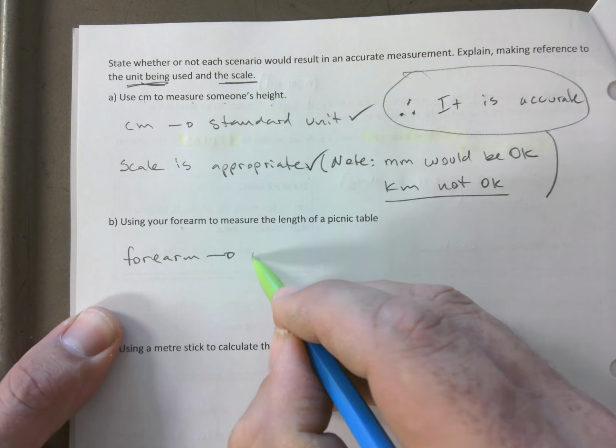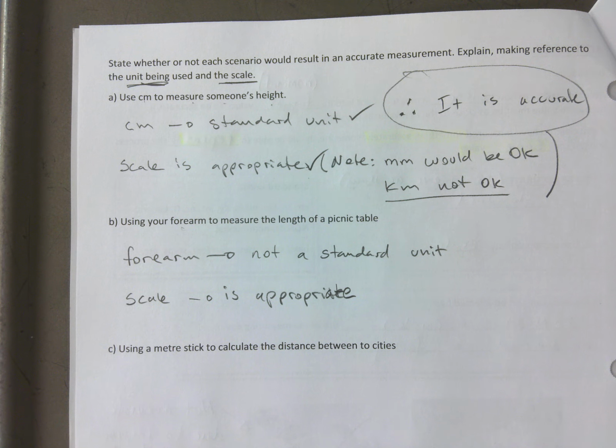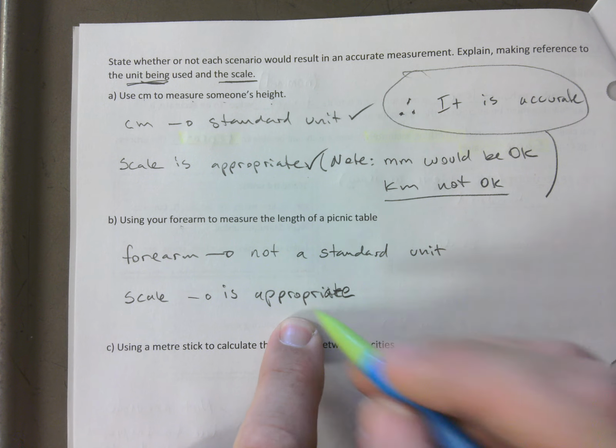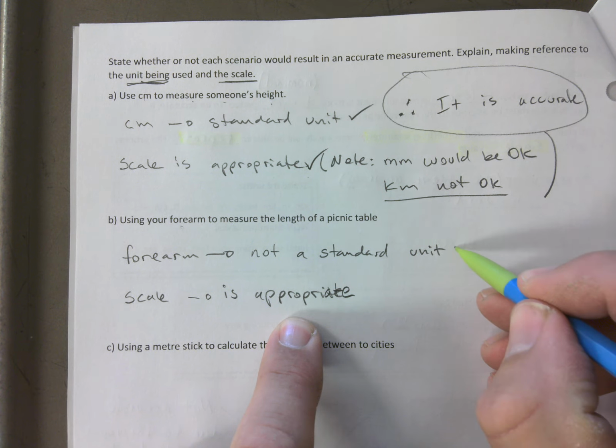It's not unheard of to do that. A picnic table is small enough, so a forearm would work in terms of scale. Measuring the distance between two cities with your forearm, probably not a good idea. The scale would be off there, but here it's not a standard unit, so it fails. It does meet the scale criteria, but we would still say not accurate.